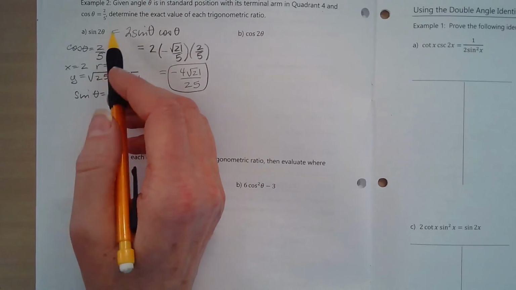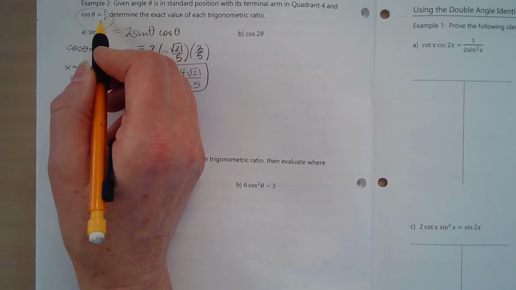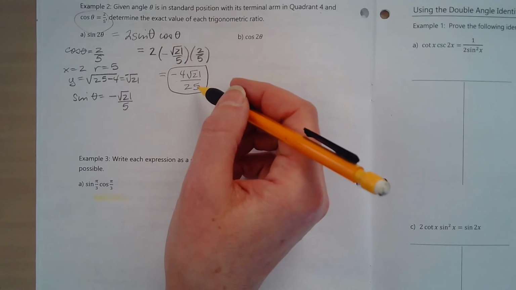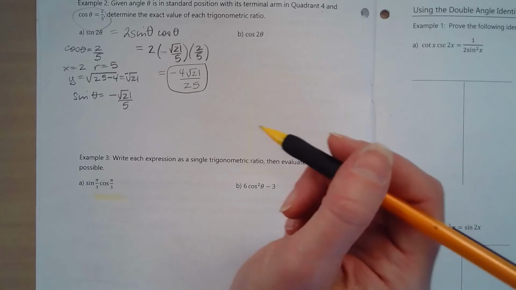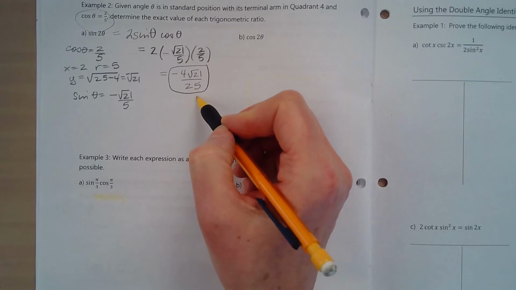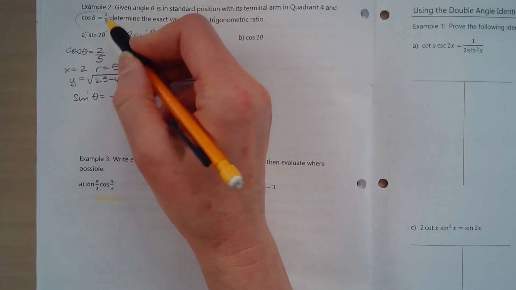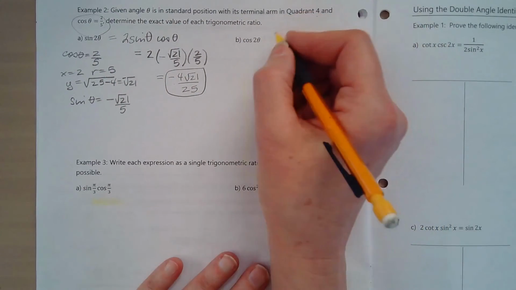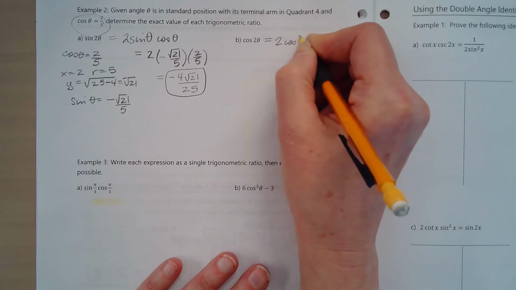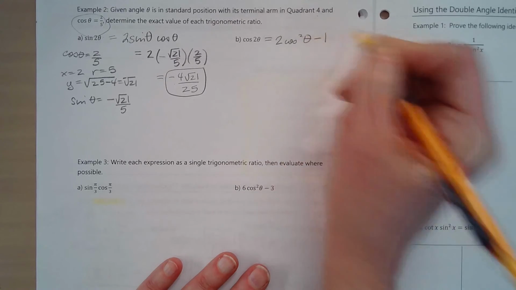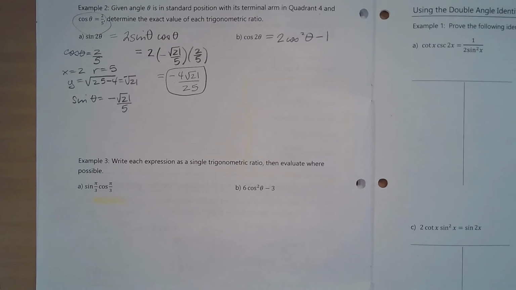Now, you can do 1, but they gave me cos, so I know there's no error there. I could have made some small little stupid error, right? Like, I do that all the time. You guys watch me every day make a silly error. So because I'm confident in this number, I think I would use the 3rd version. But you're welcome to use 1 or 2. But I would use 2 cos squared theta minus 1 for mine. That's the nice thing about the cos double angle. You got your 3 choices. So this is a perfect example of why it's nice to have the 3 versions.